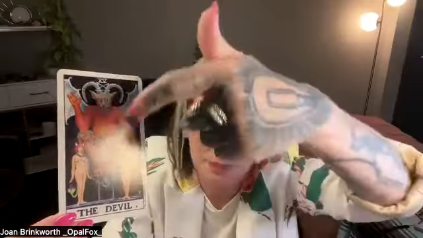So while I've got it up here, let's dive into some of the symbols that are in this card too. There's a lot going on. We've got this upside down pentagram up top. And then this character himself is like an old school, they call him Baphomet. He's got bat wings and goat horns, and he's half goat, half man.